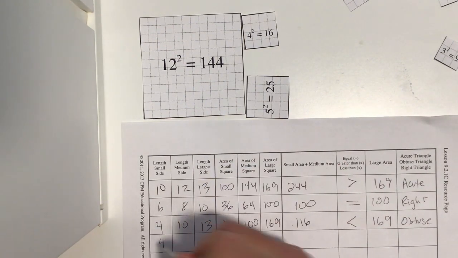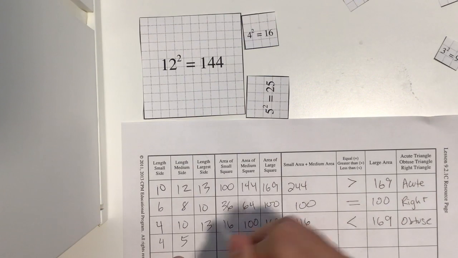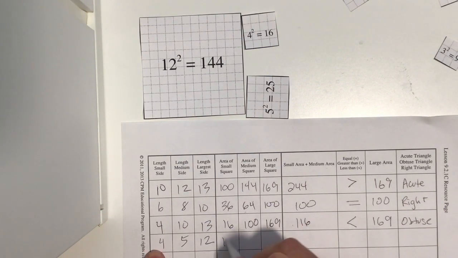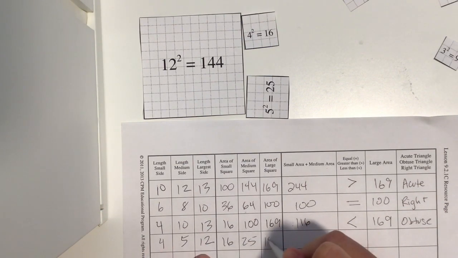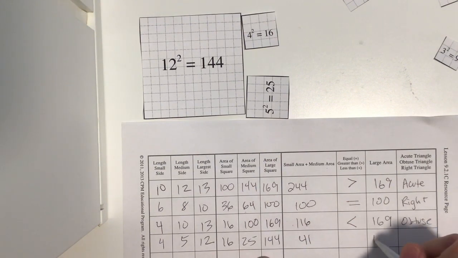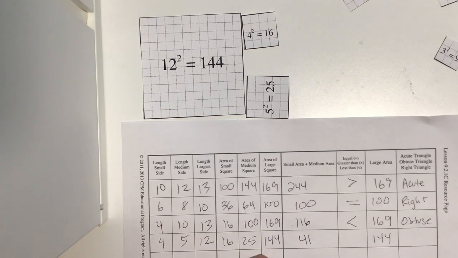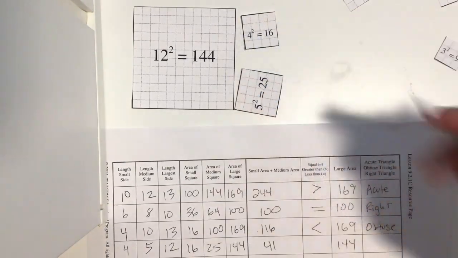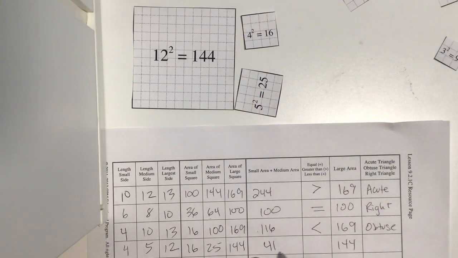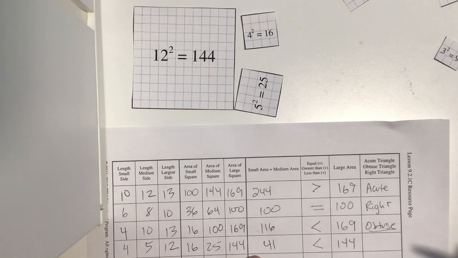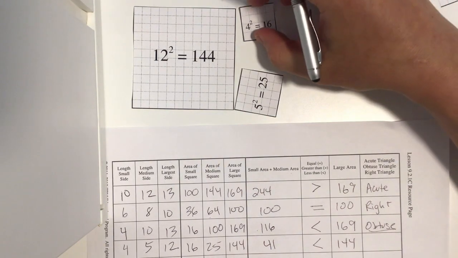My smallest side is 4, medium side is 5, large side is 12. If I were to square 4, I get 16, square 5, I get 25, square 12, I get 144. Small plus medium area equals 16 plus 25 is 41, and my large area is 144. So now, you guys are thinking, well, we just talked about this, Mr. Tran. You said that if the sum of the small and medium area is now less than the large area, that would be obtuse, like it is right here, right? Actually, that's only the case if you're able to create a triangle.